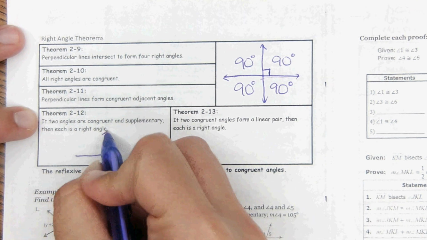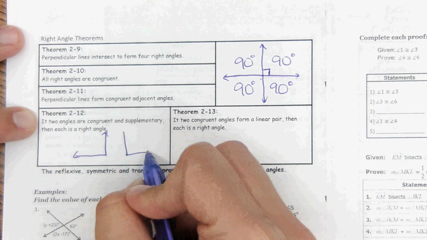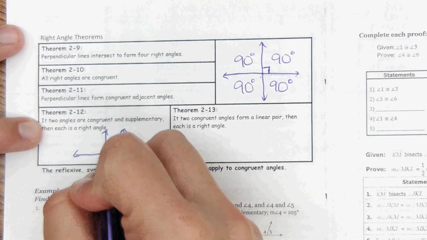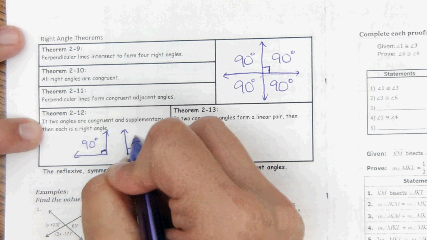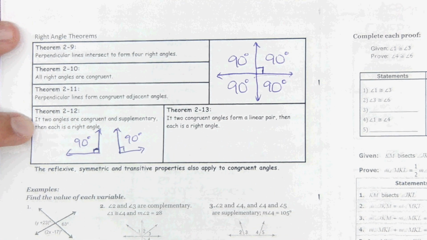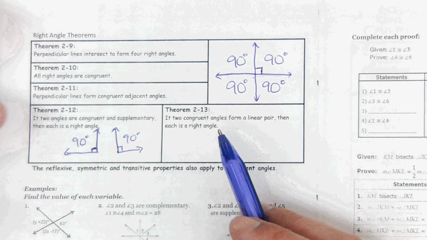If two angles are congruent and supplementary, then each is a right angle. So if these two angles add to 180 degrees and they are congruent, then they would both be 90 degree angles.